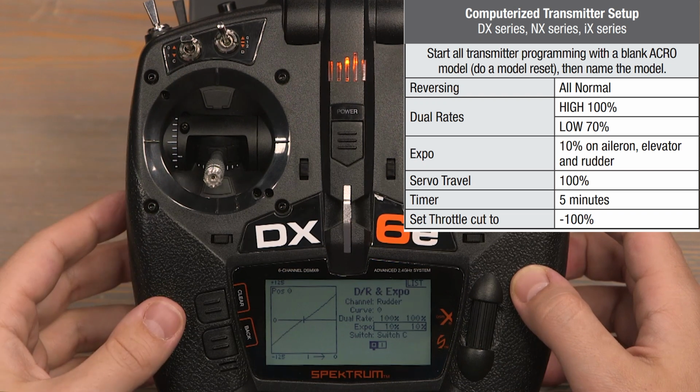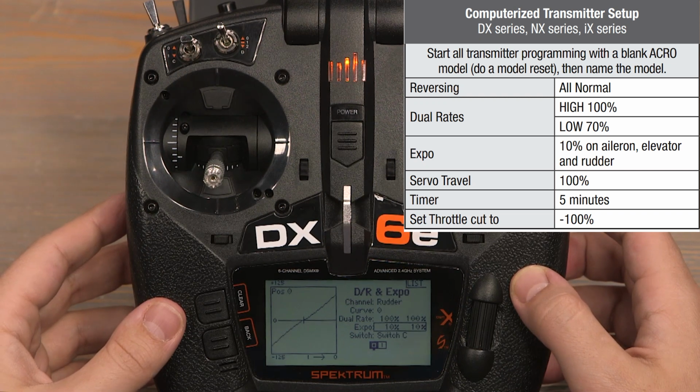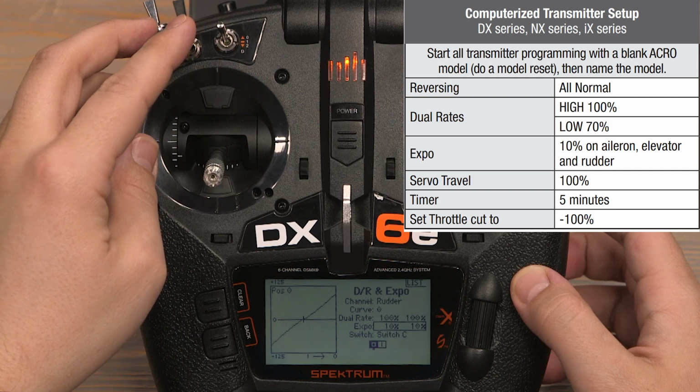Now we have our high and low rates and our exponential set up to a dual rate switch.